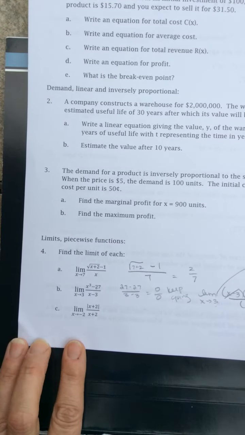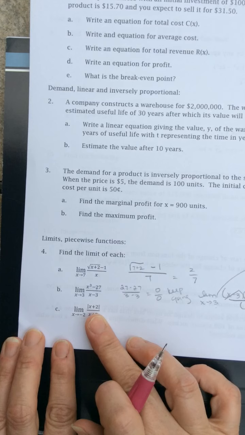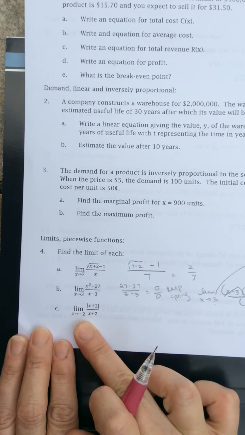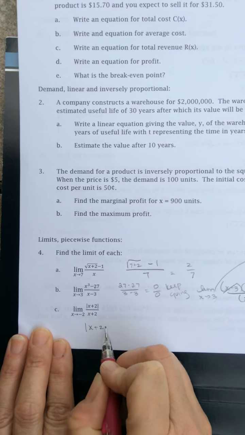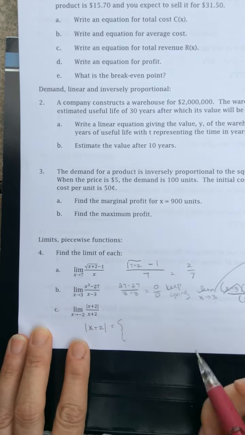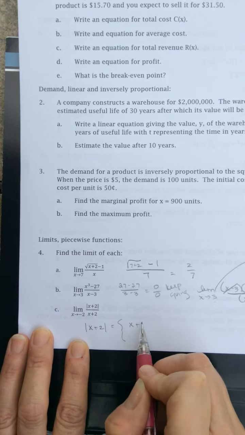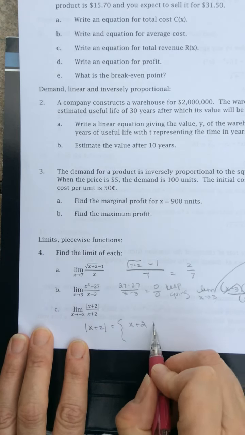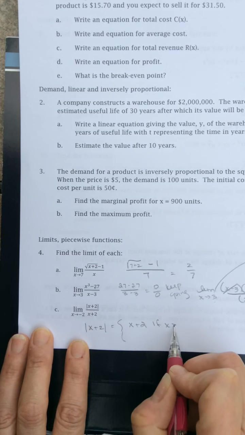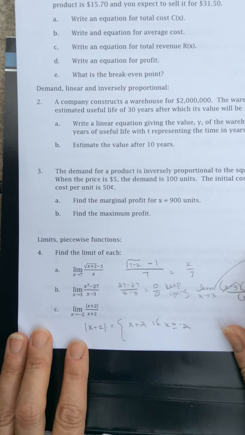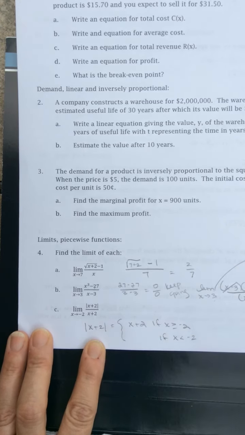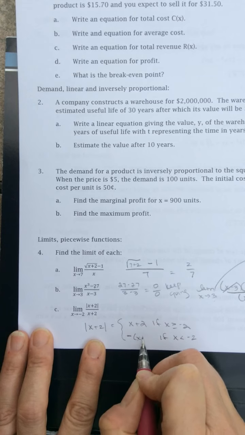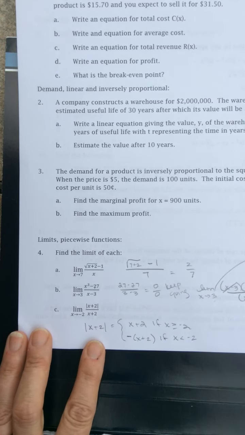The answer for C has to do with the piecewise function, what the piecewise function does around the number -2. So hopefully you remember that this absolute value is a piecewise. It looks like x plus 2 as long as you keep to numbers that are greater than or equal to -2. But if you decide to use numbers less than -2, then your value that comes out of your function will be the exact opposite of x plus 2.